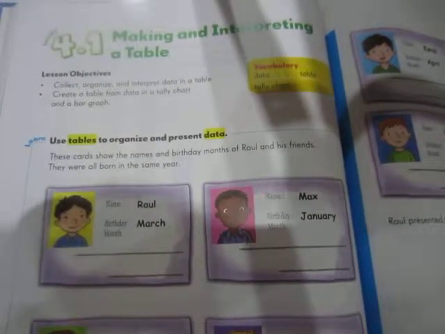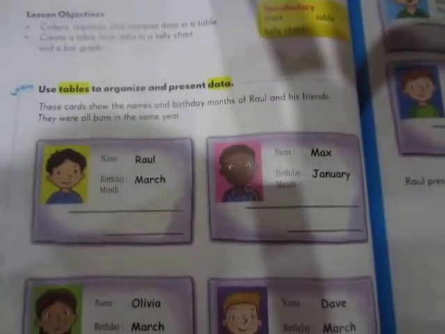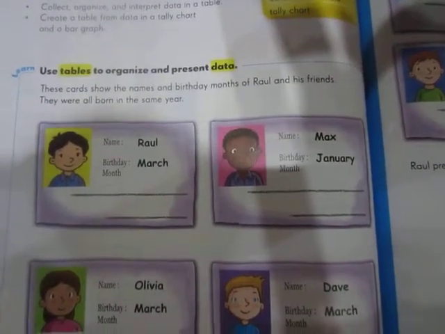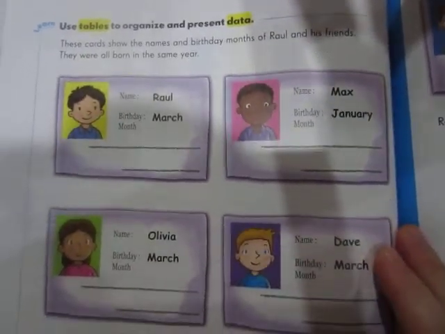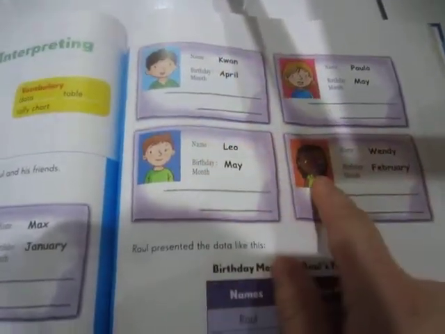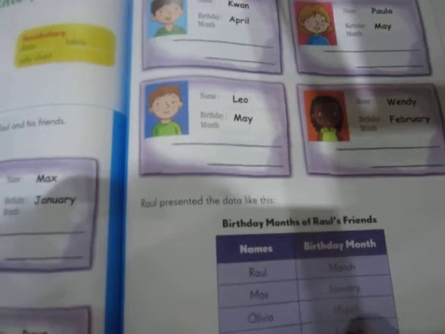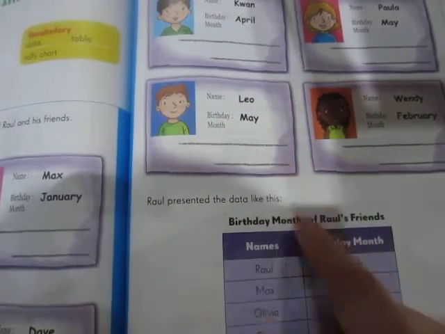Chapter 4.1, Making and Interpreting a Table. We are going to learn how we use a table to organize data and present it. For example, in here, there are 1, 2, 3, 4, 5, 6, 7, 8 students who have birthdays. For example, Leo, his birthday is in May.